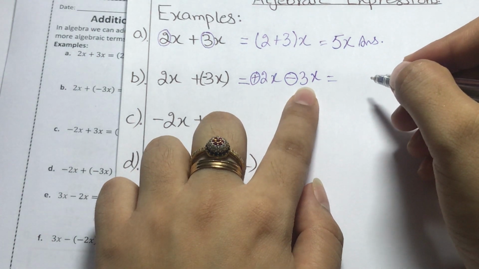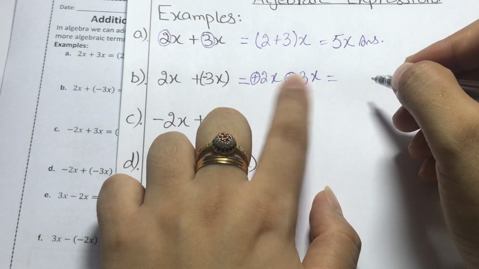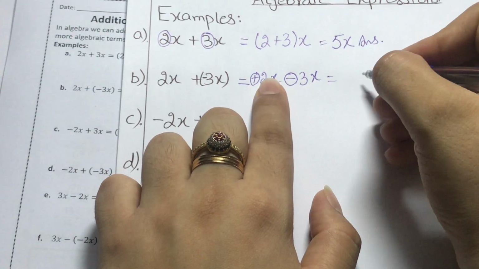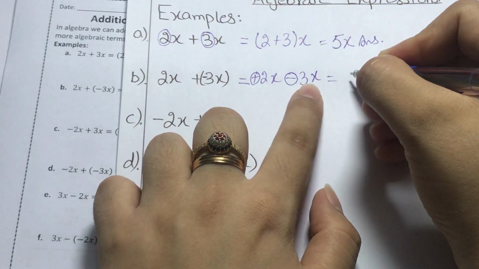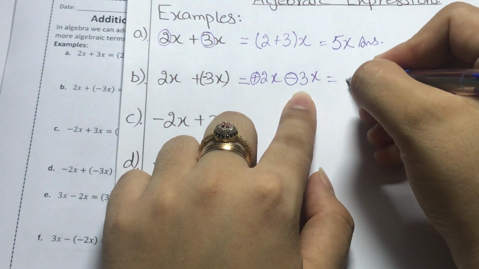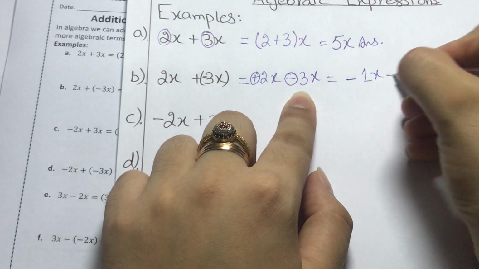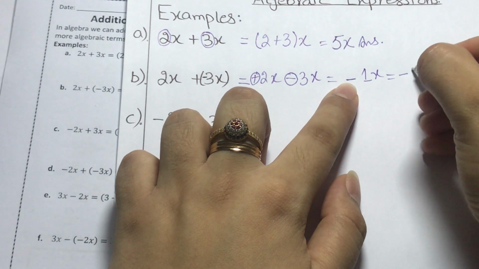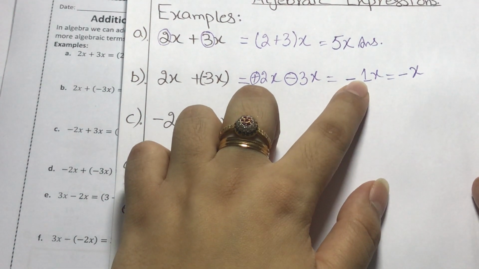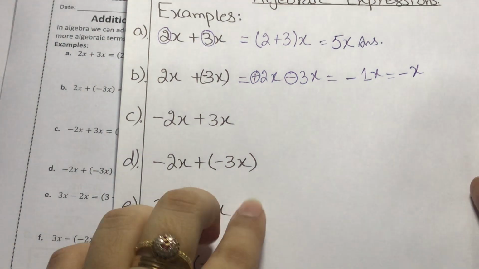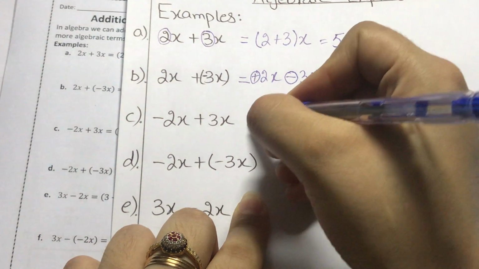You have to subtract, and we cannot subtract 3 from 2, so we will subtract 2 from 3. 3 minus 2 is 1, right? And keep the sign of your greater number, and that is 3. So minus 1x, or you can simply write minus x, right? No need to write 1, right? It means same. Okay, now let's move to the next example.